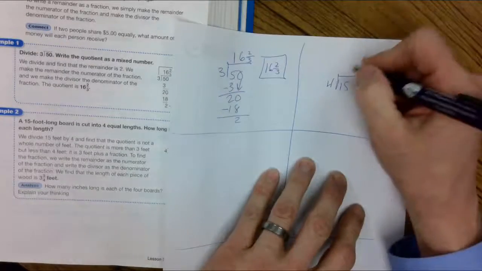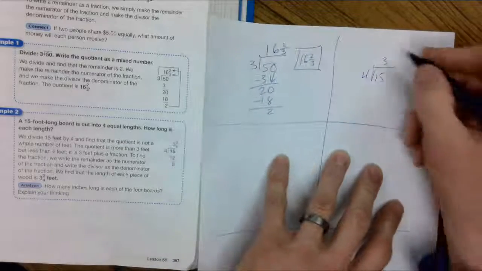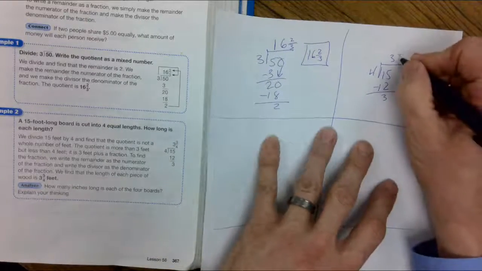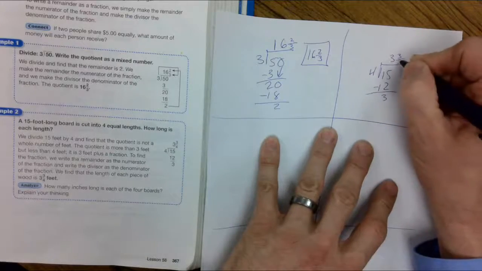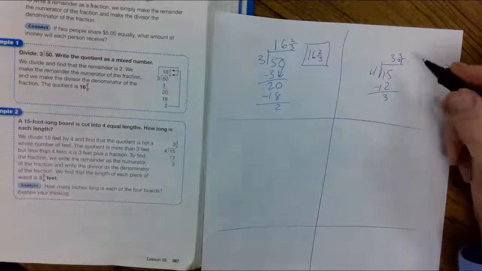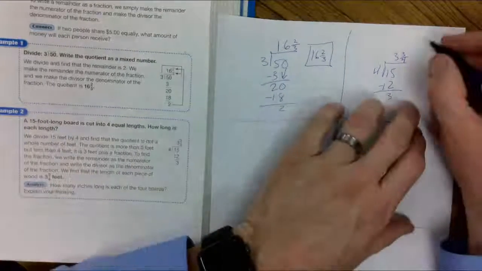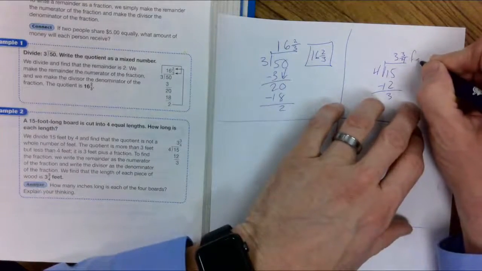How many times is 4 going into 15? 3 times. 3 times 4 is 12. You subtract, you get 3. 3 is your numerator, and your divisor becomes your denominator. And so this was a 15-foot board, so we got 3 3/4 feet.